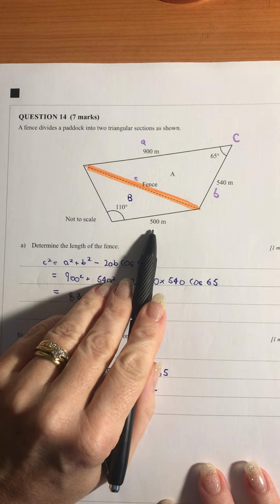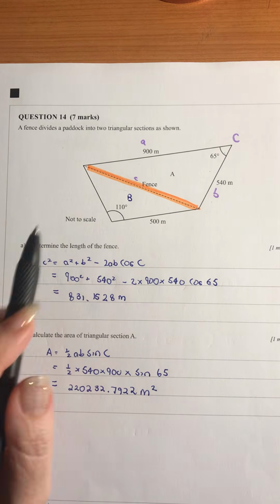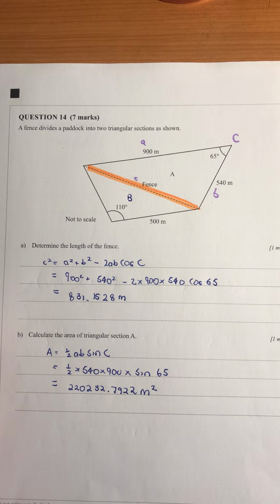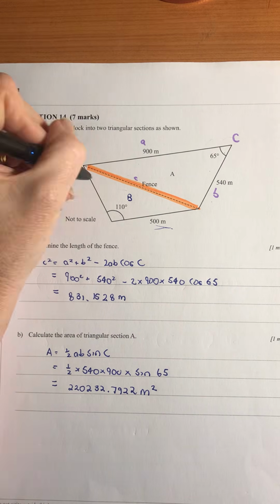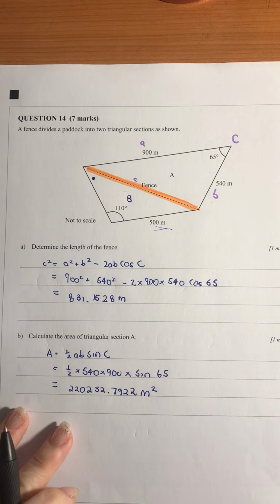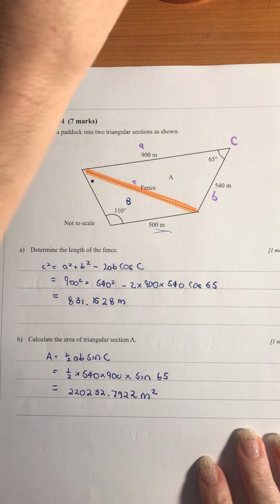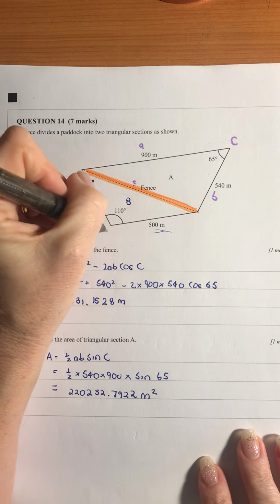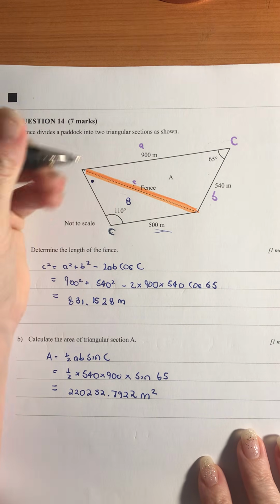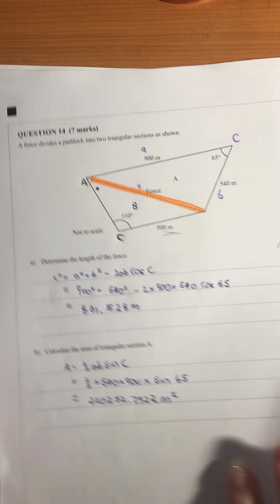So for area B, I'm going to need to work out some other values because I've only got the fence side, this side, and an angle. So I don't have the angle between them, which I need for my area rule. So because I've got this 500, I can find this angle up the top here. And so labeling my triangle, I can label it however I really want with my ABC. I'll leave this as a C there, and I'll put a C there. And then I might put an A over here.